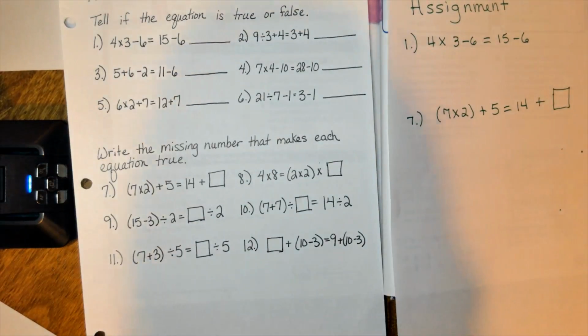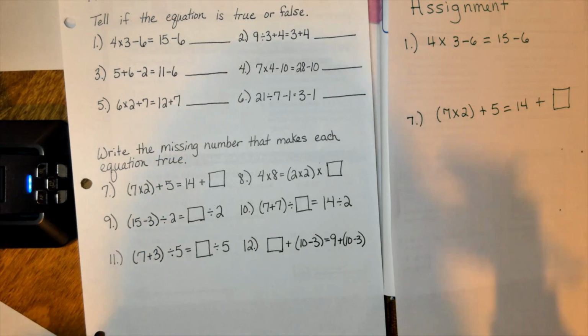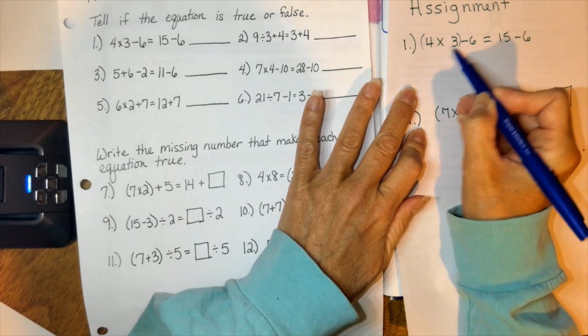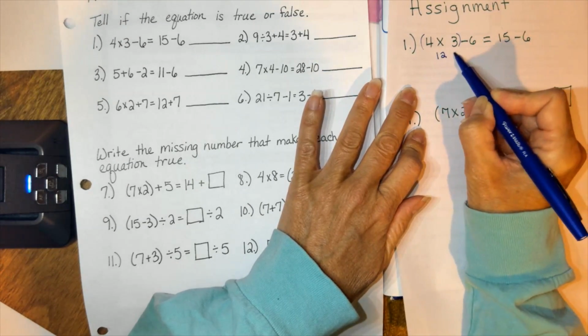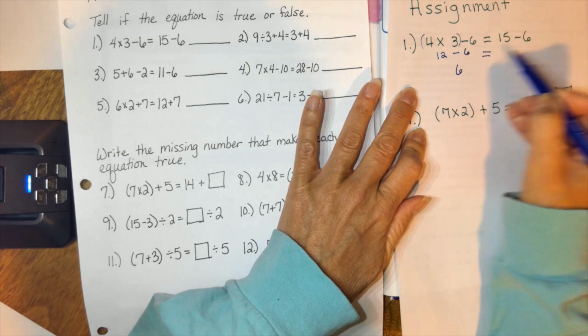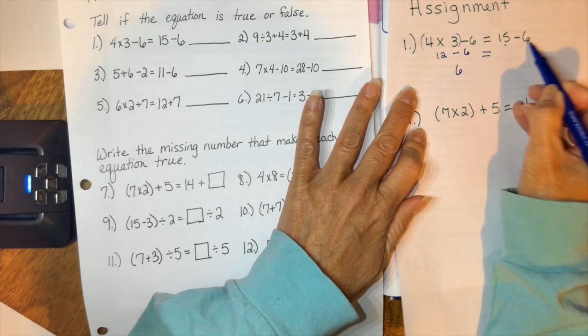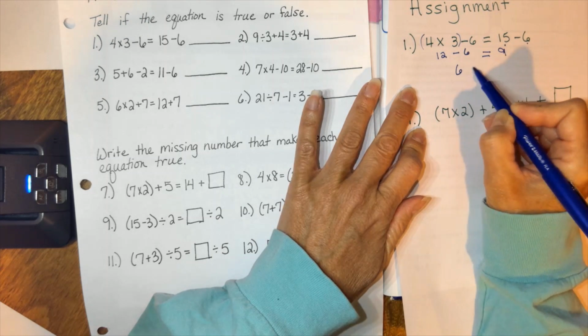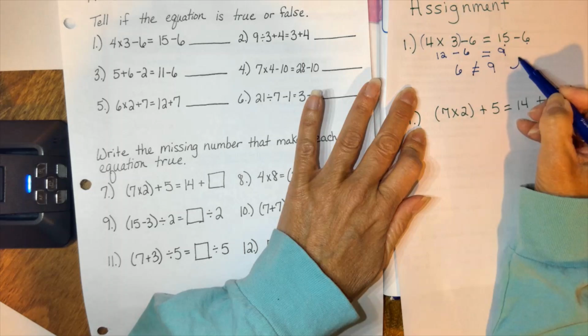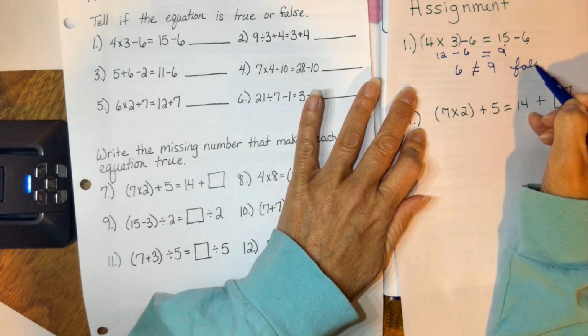On the top, 1 through 6, you're just saying, is it true or false? So again, solve the left side, solve the right side, compare. Over here we have 4 times 3, which is 12. 12 minus 6, that gives us 6. On this side we have 15 minus 6, that's 9. 6 isn't the same as 9. Not equal, so the answer to number 1 should be a false.